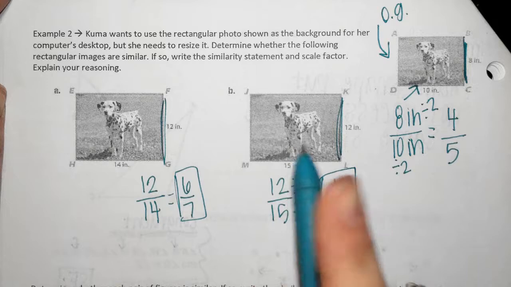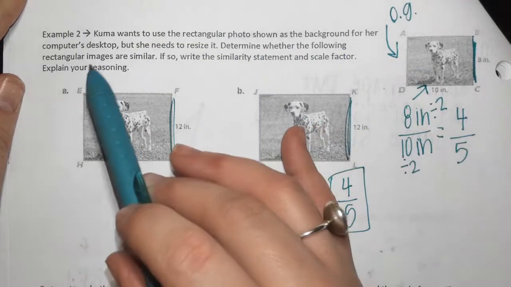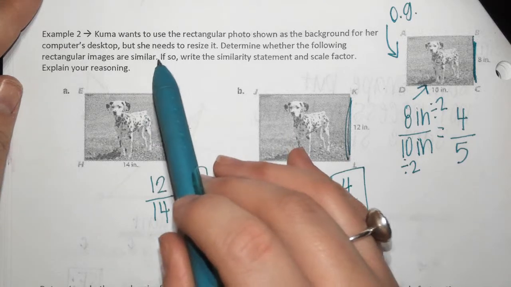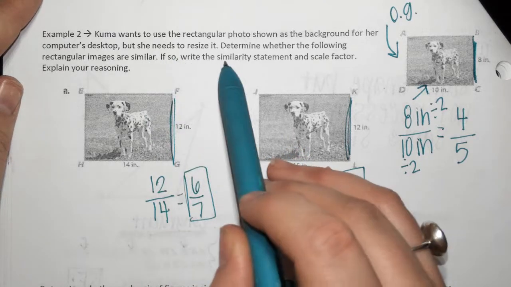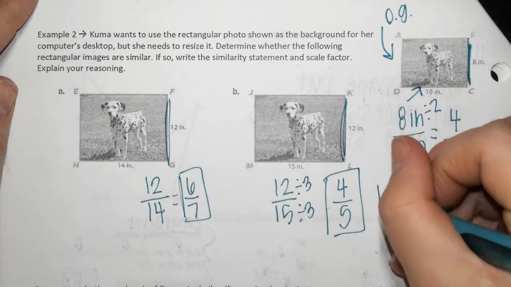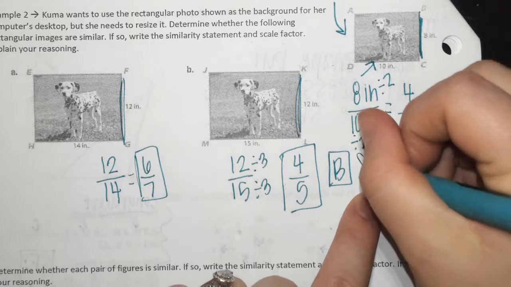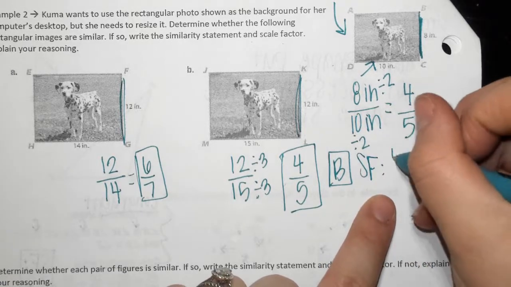So let's read the instructions and make sure we've answered everything. Determine whether the following rectangular images are similar. If so, write the similarity statement and scale factor. Okay, so our answer was B. What's the scale factor? 4 to 5.